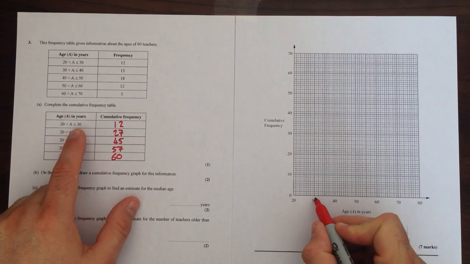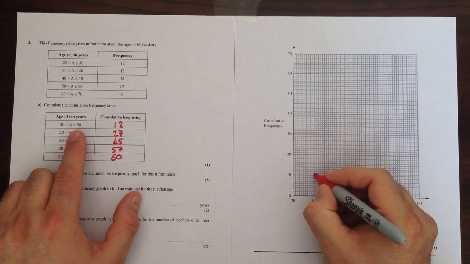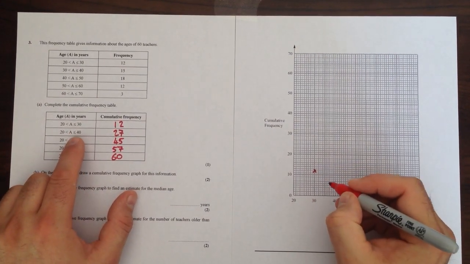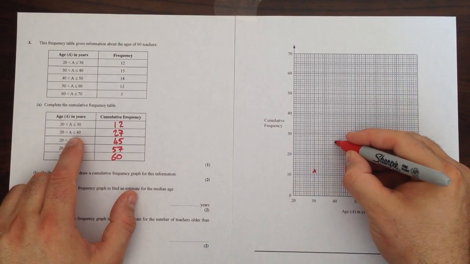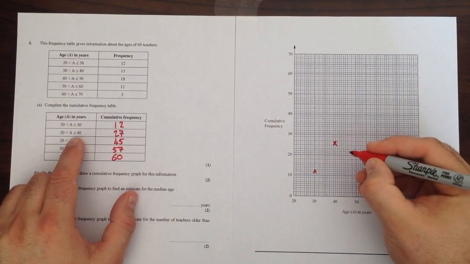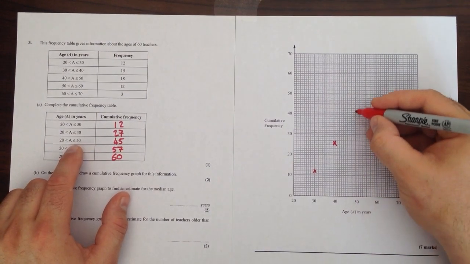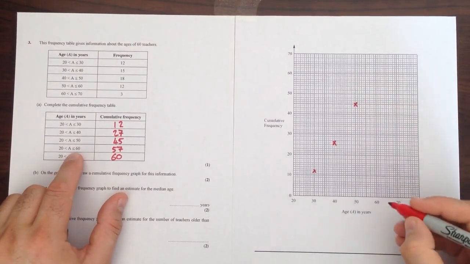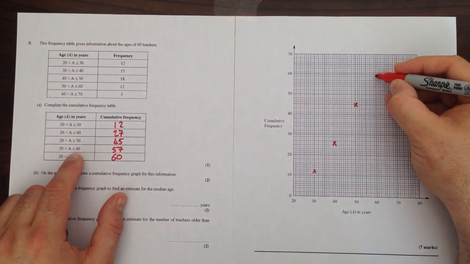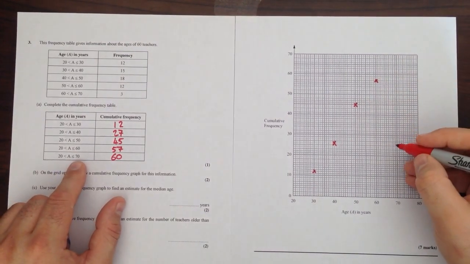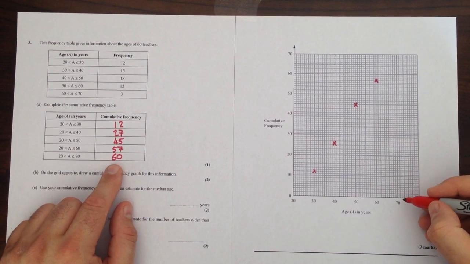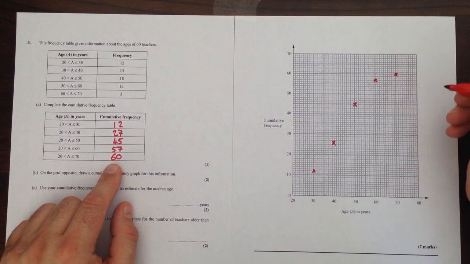So you go along to 30, up to 12, mark a point. Along to 40, up to 27, mark a point. Along to 50, up to 45, mark a point. Along to 60, up to 57, and along to 70 and up to 60, and mark a point.